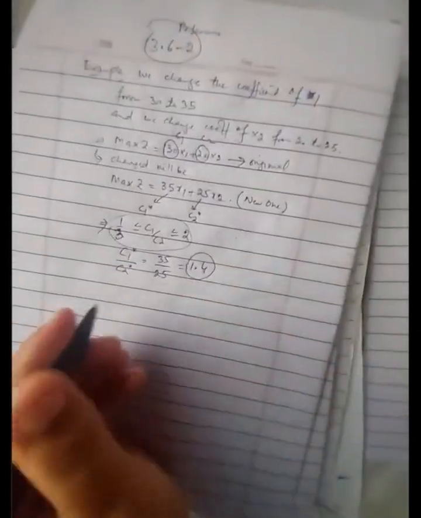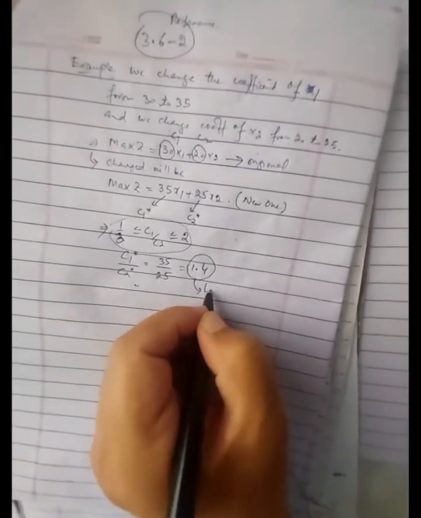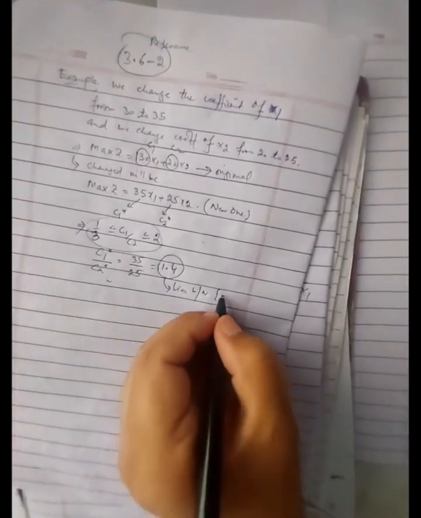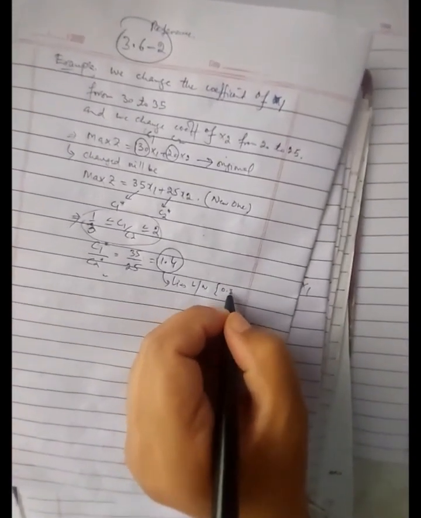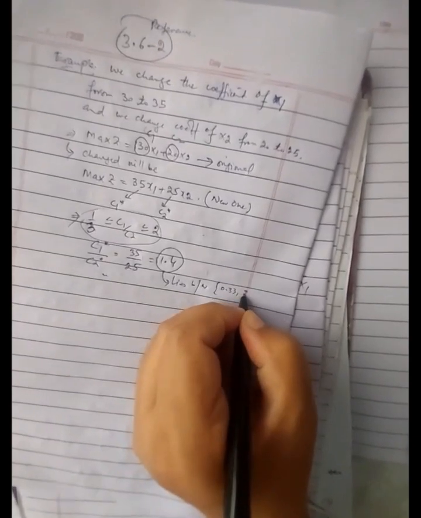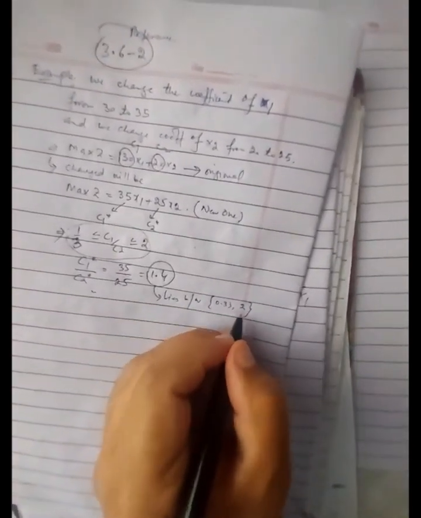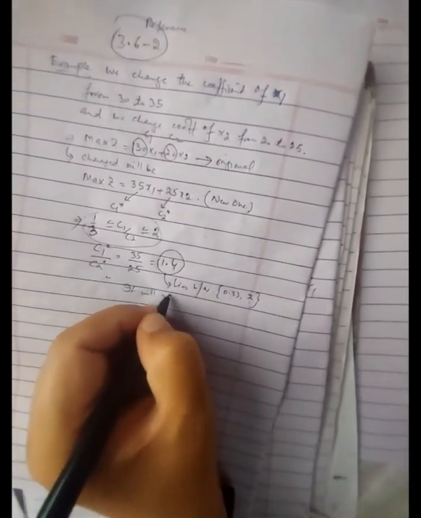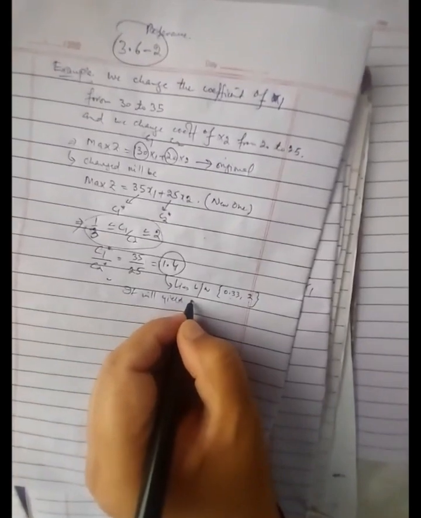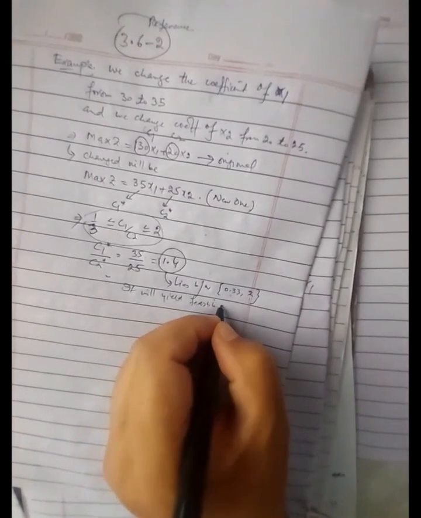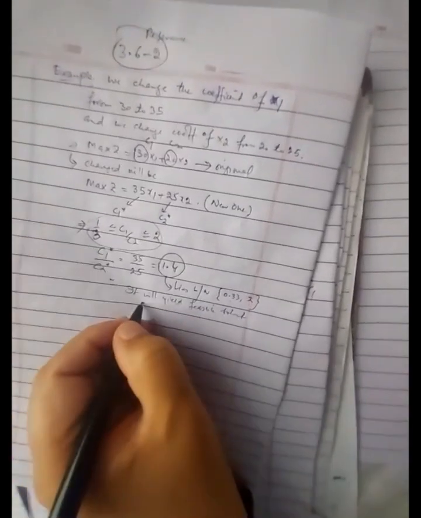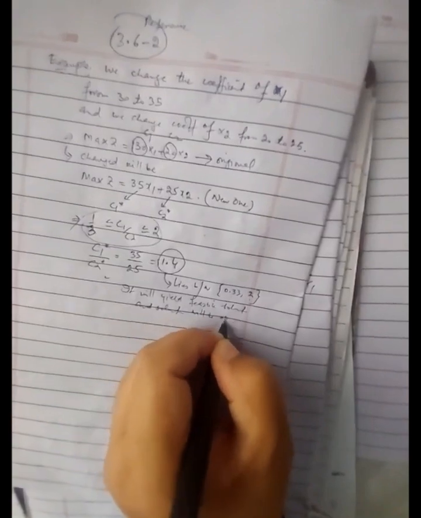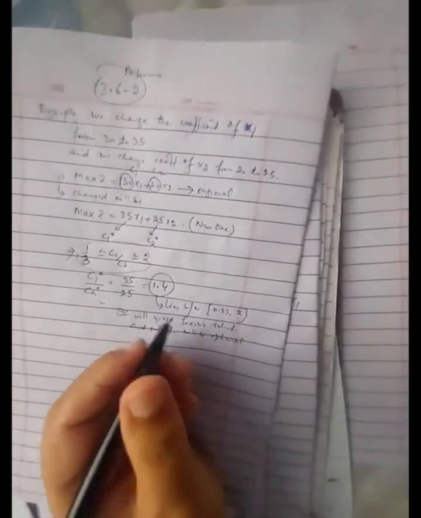So it lies between 0.33 and 2. So it will yield a feasible solution, and the solution will be optimal.